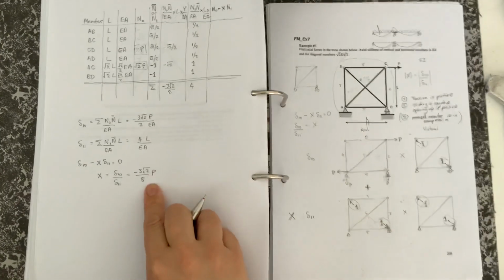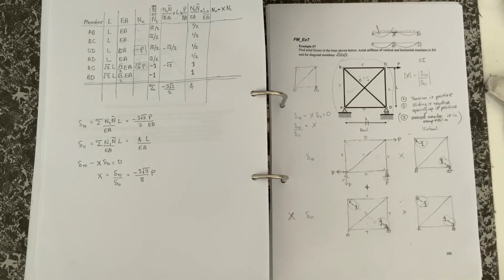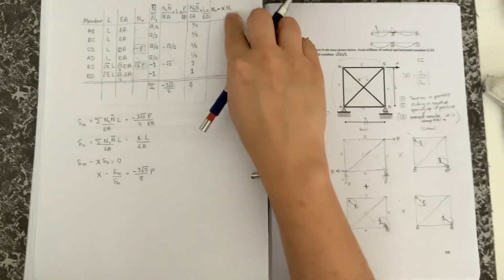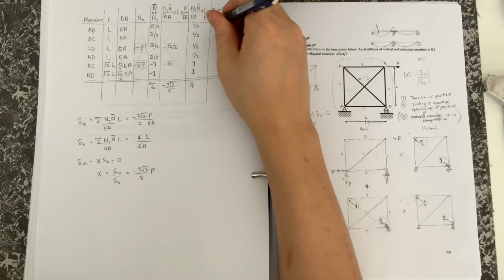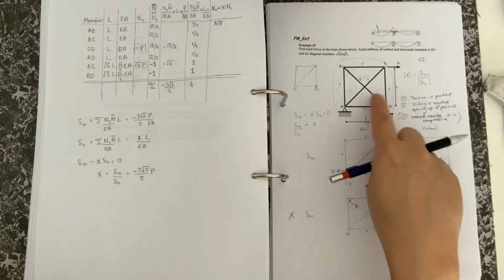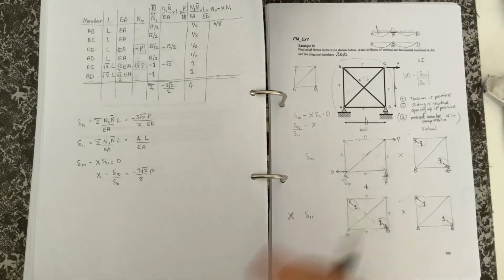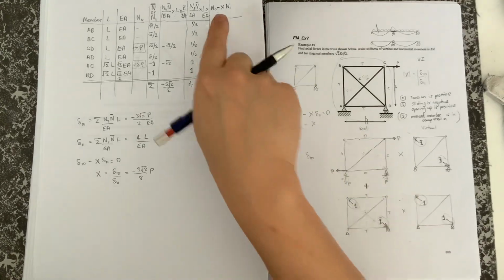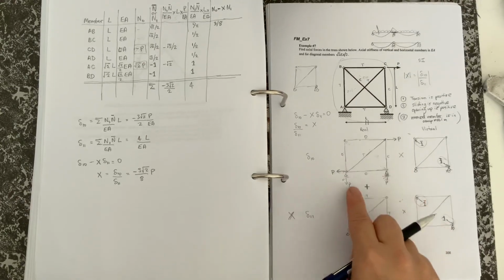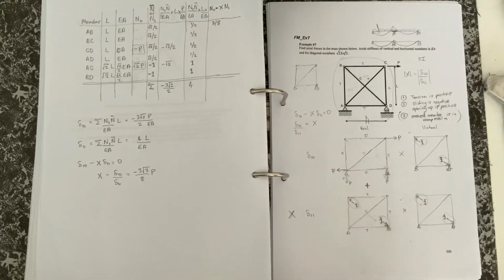So we worked out what the x's are. So this is going to end up with 3/8 by subtracting the 2. So you get 3/8 there for member AB, which is going to be in tension. Two negatives make a positive. Member BC is going to be 3/8 as well.